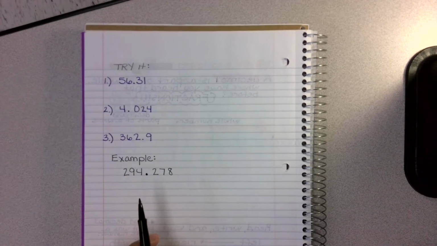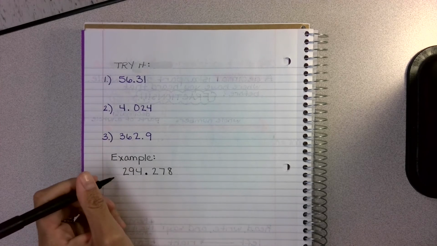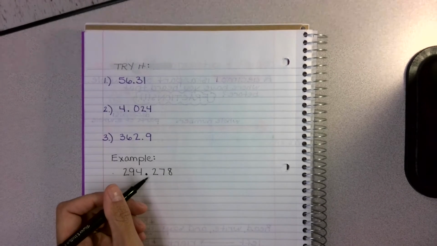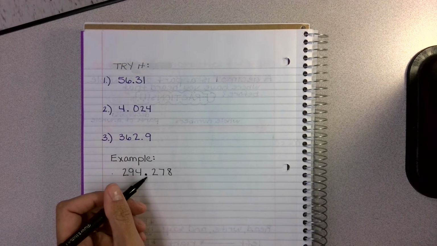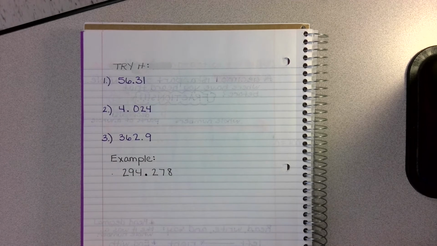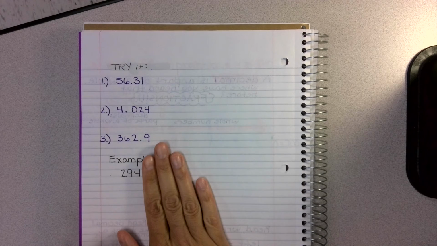Okay, now another thing too, when you're writing your decimal as a dot, make sure it's big enough, not just like that. Make sure it's big enough so you can see that it's there and that you know it's not a comma. That's really important. Okay, so what I'm going to do first in the directions, it says read this number out loud. So I'm going to do like what I showed you in the other video.